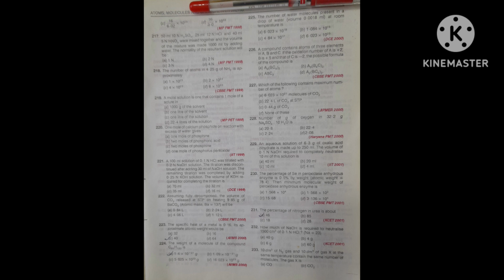Just to neutralize this, you have used NaOH because it is acid. Then you have applied NaOH, and the NaOH strength was 0.1. Then how much volume will it take? Just suppose it is V. Then 10 into 0.4 is equal to V into 0.1. You will get V equal to 40 ml. Means hardly 1 minute, you can solve it. This question was asked in IIT.